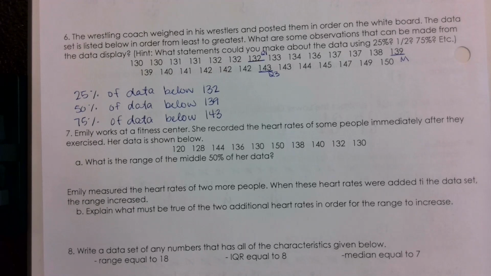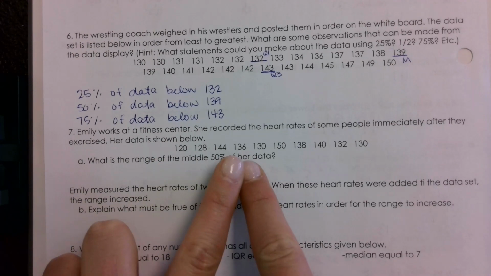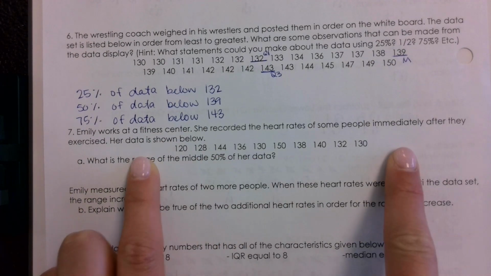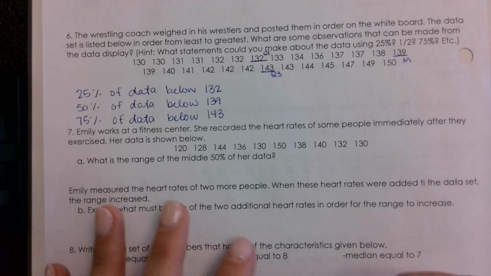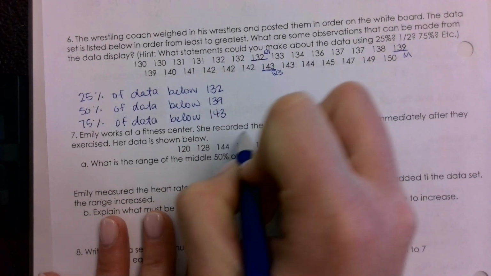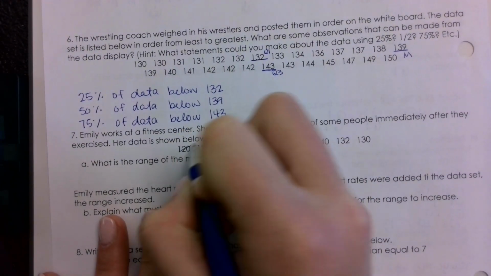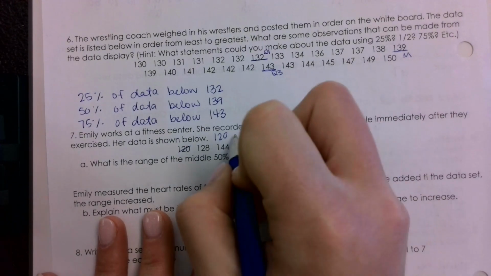So if we're talking about the middle 50%, what do you think we need to find? Probably need to find the median. Okay, so let's do that real quick. Is this in order from least to greatest? No, so we need to rewrite that. I'm going to put it up top in there. So we'll have to do that first. We got 120, 128.